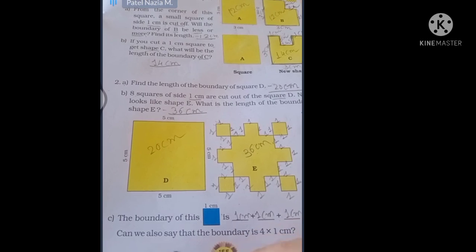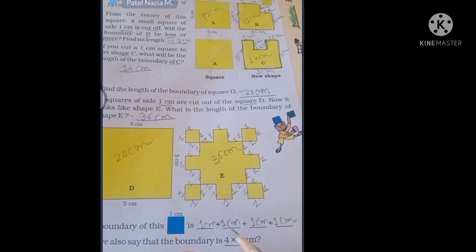So you can write it down like this also: boundary is equal to 4 times 1 centimeter. Yes or no? You can write it in repeated addition form, and in a multiplication statement also. Is that clear? This page, everyone understood it? Sure? Anyone have doubts? No?